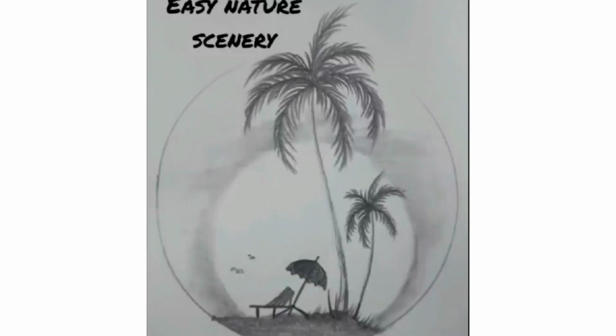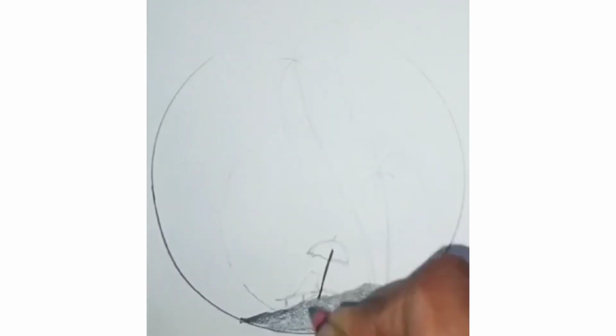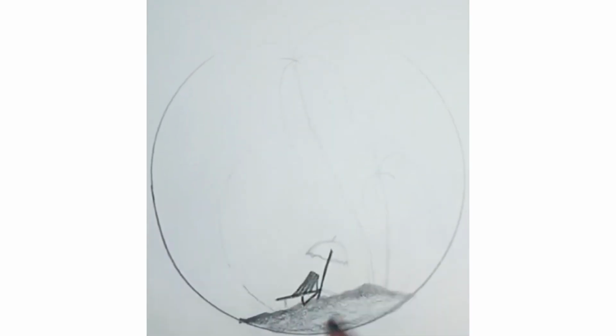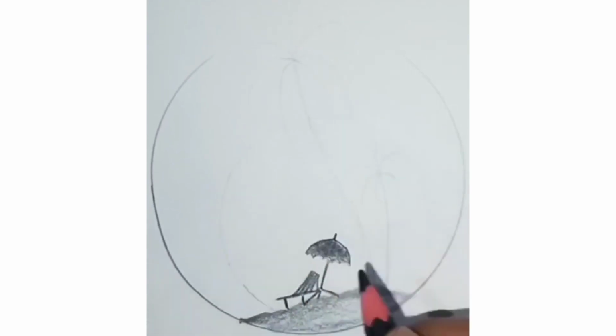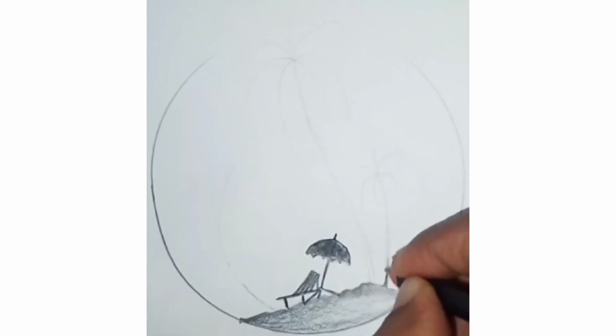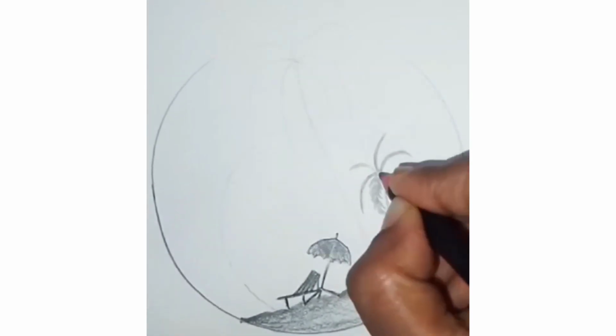Hello friends, today we are going to draw a nature scenery inside a circle. At first, we draw a scenery inside the circle. Then sketch the base and other elements. Draw 2 plum trees and sketch. Then finishing the sketch of sun.